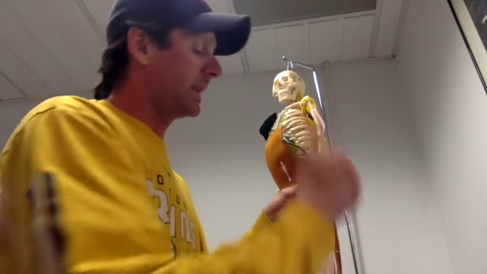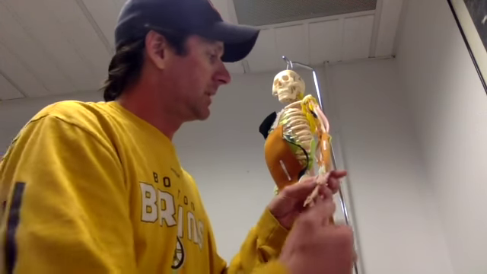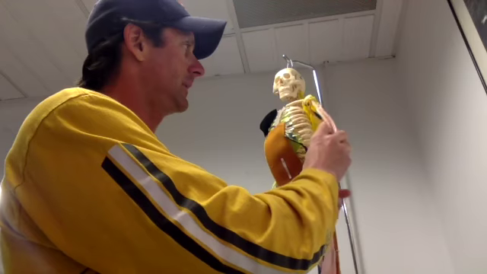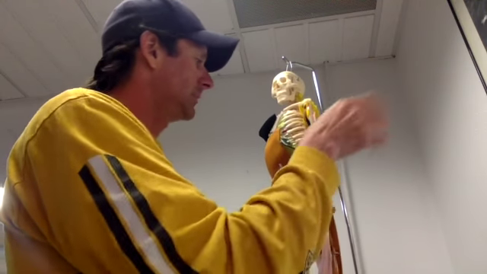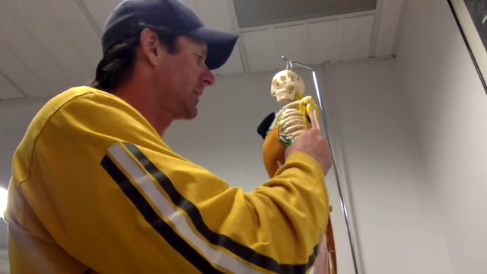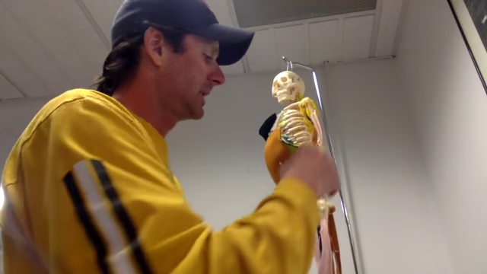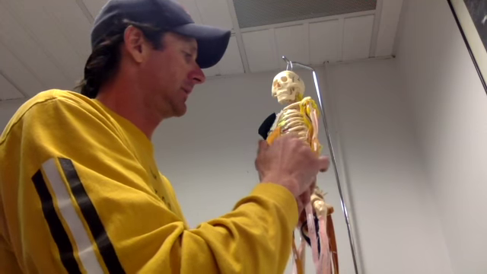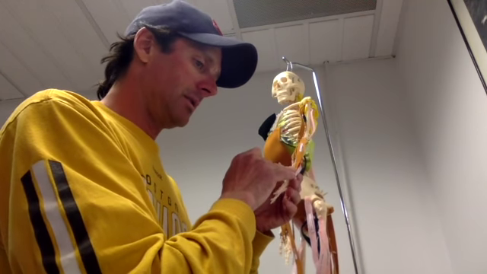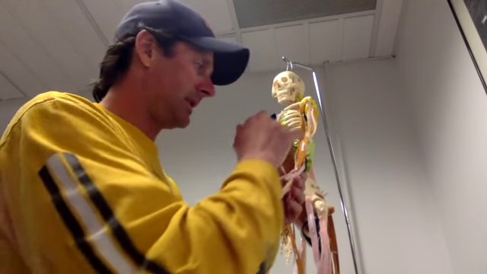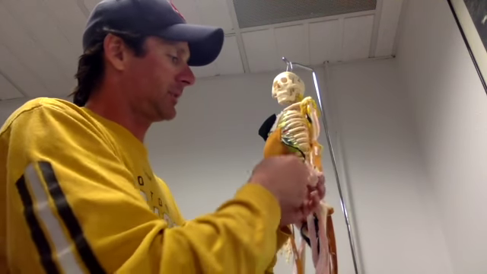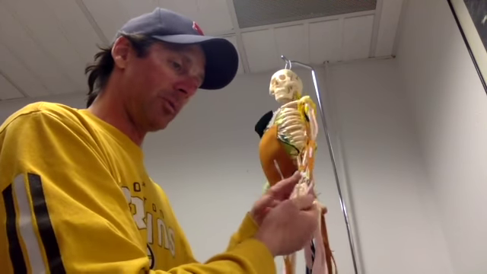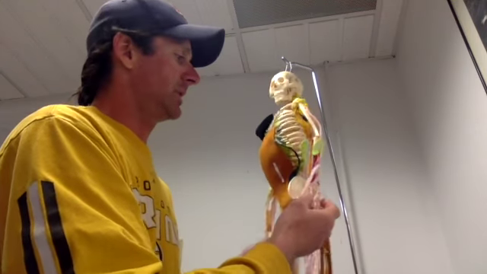We've got brachioradialis, which originates on the lateral epicondyle of the humerus and inserts into, I think that's the styloid process of the radius there. And then this, again, helps with flexion of the wrist, but also has a lot to do with pronation and supination of the forearm.